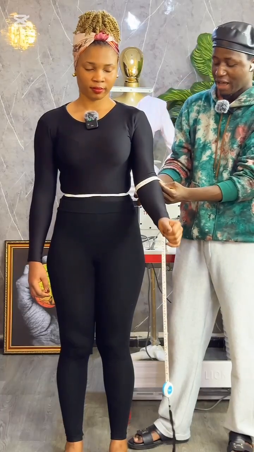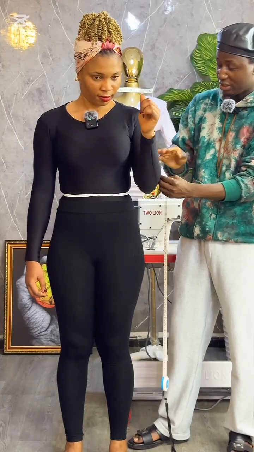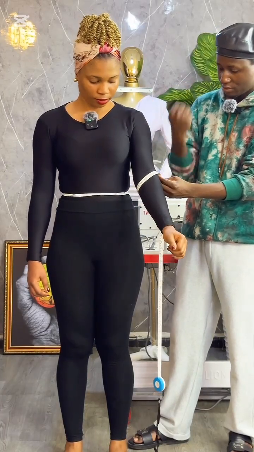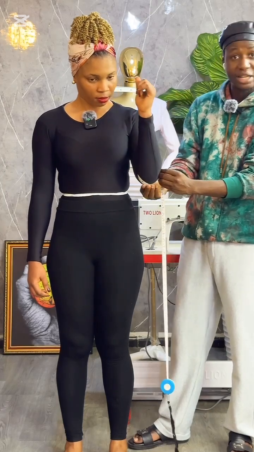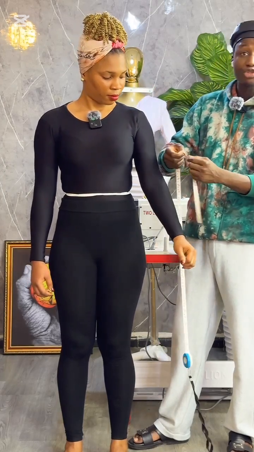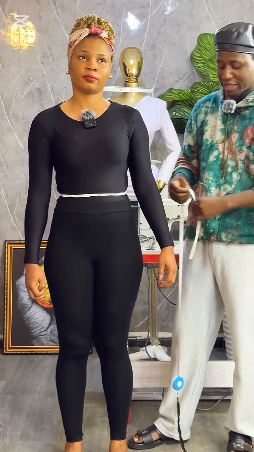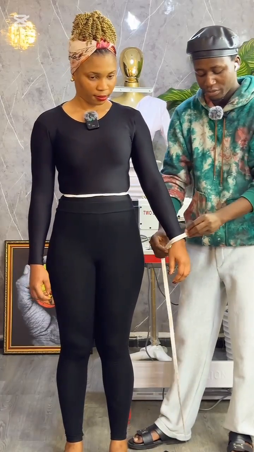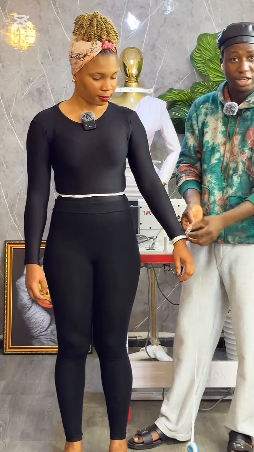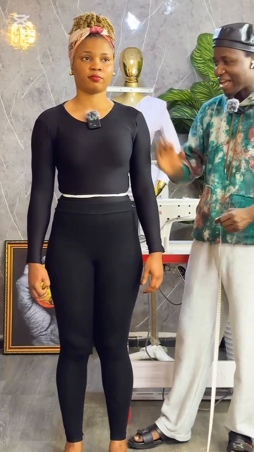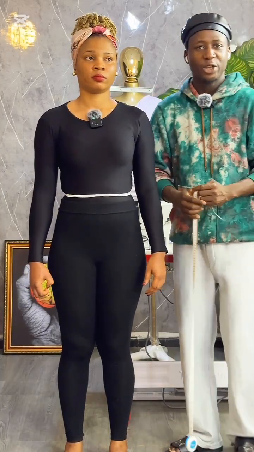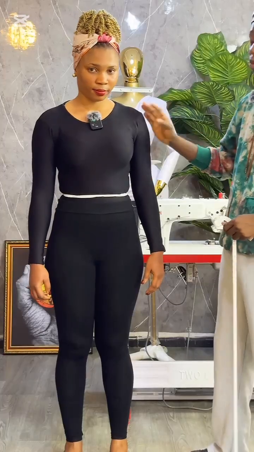Okay, make sure it's not too tight, right? Okay, you can see. So we can take 12 inches also here as our elbow measurement, and then of course the last one we can take is the wrist measurement. And that is it. That is how to take your measurement when it comes to horizontal measurement.